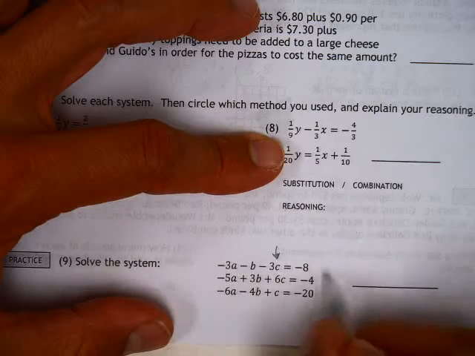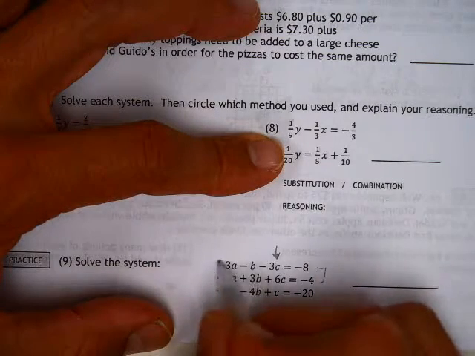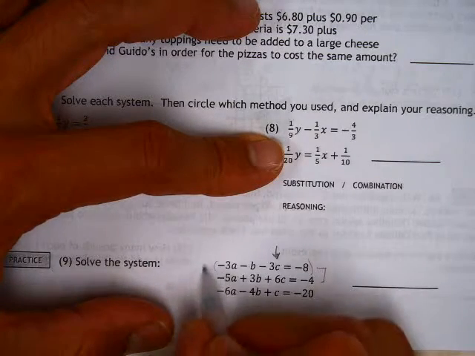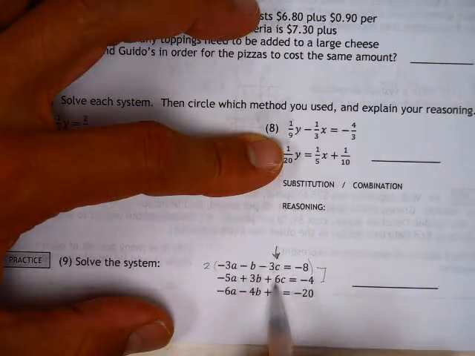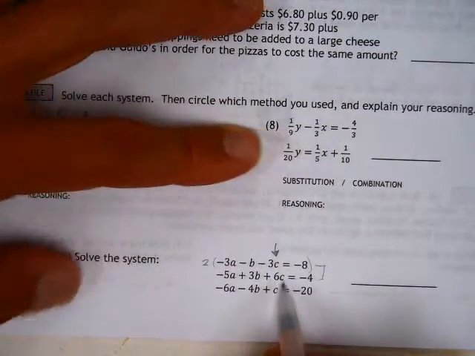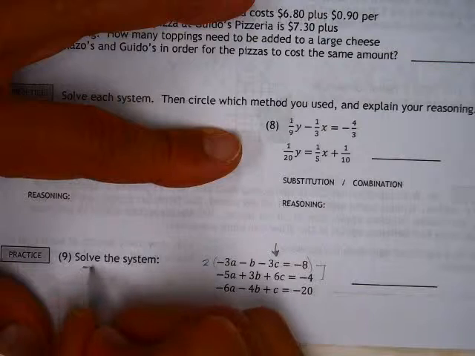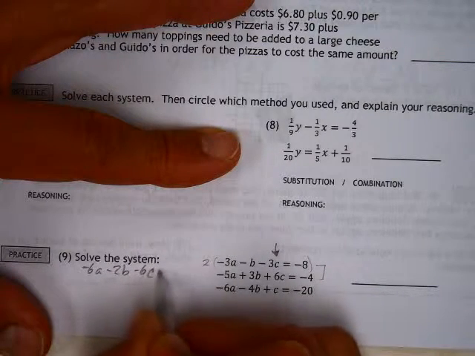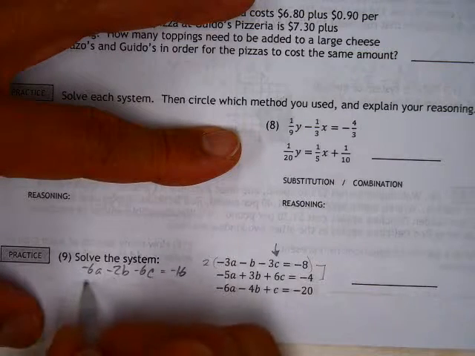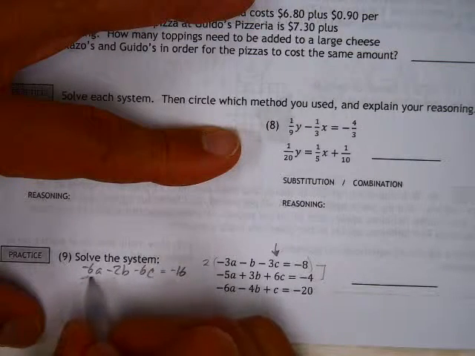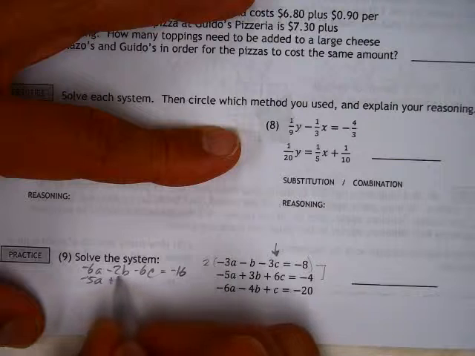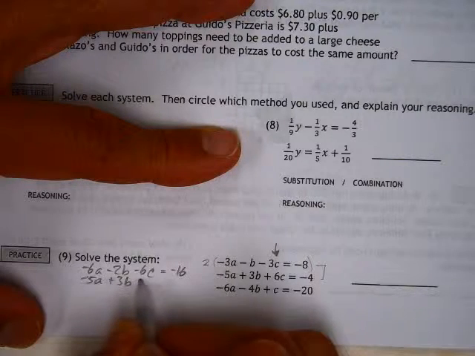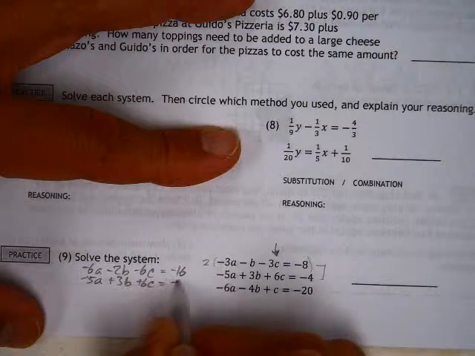So let's do the first equation, 1 and 2. We're going to have to multiply equation 1 by 2. Turn that into a -6, so it'll cancel with the +6. So I'll distribute that: -6a minus 2b minus 6c equals -16, and as is, -5a plus 3b plus 6c equals -4.